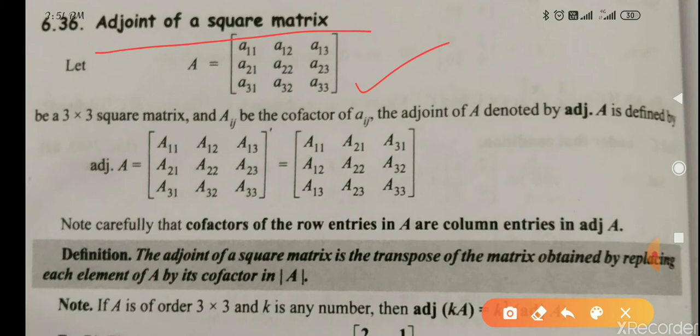So remember cofactors. For every element of the given square matrix, you find the cofactors. And in place of each element, you write the cofactors of all elements, and take its transpose.